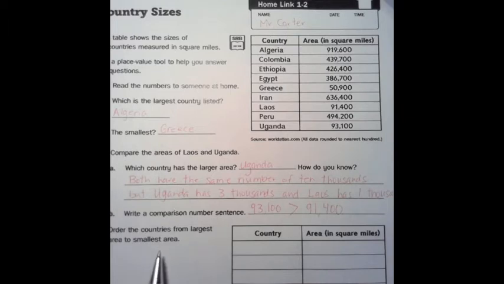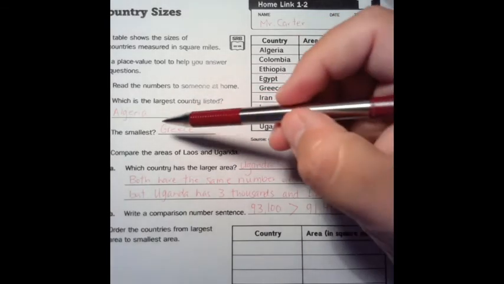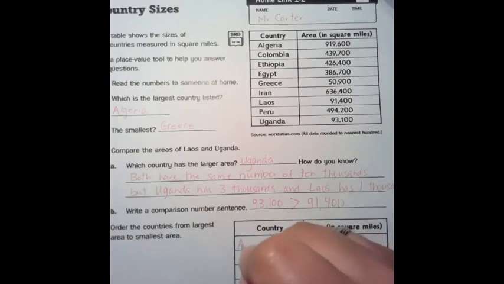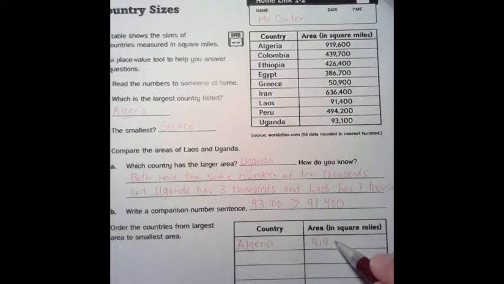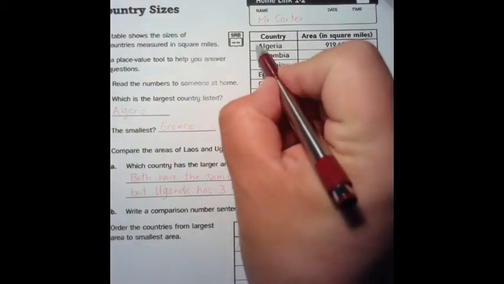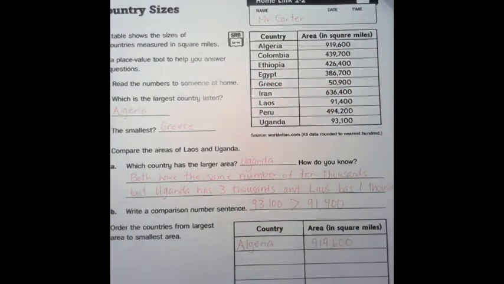Okay, so now they're asking us to order countries from largest area to smallest area. So we're going to start with our largest country, and we knew that up here was Algeria, so I'm going to write that in right away because I knew that is our largest. And the area there was 919,600. Okay, so now I need to look at which country. So I can go ahead and, just to help us out, cross this out so we don't use it again.